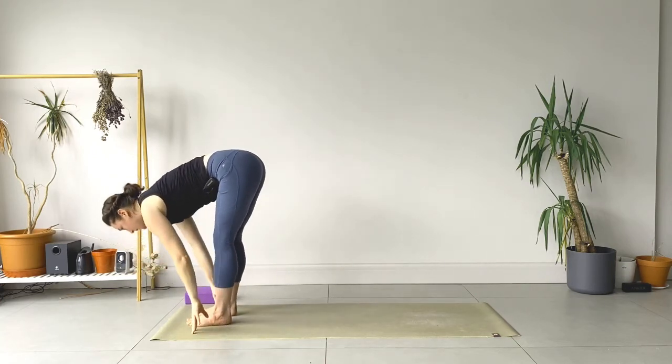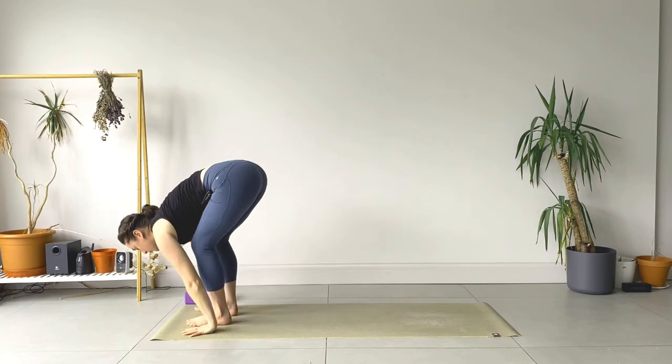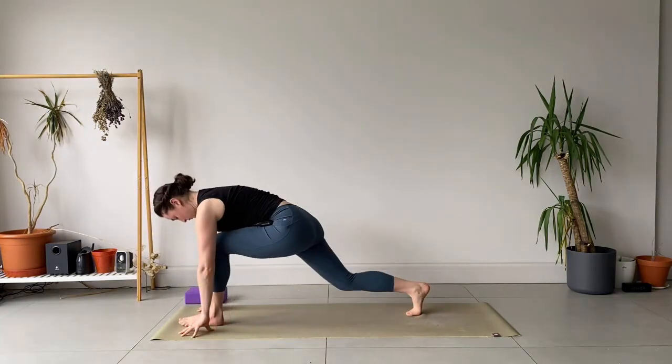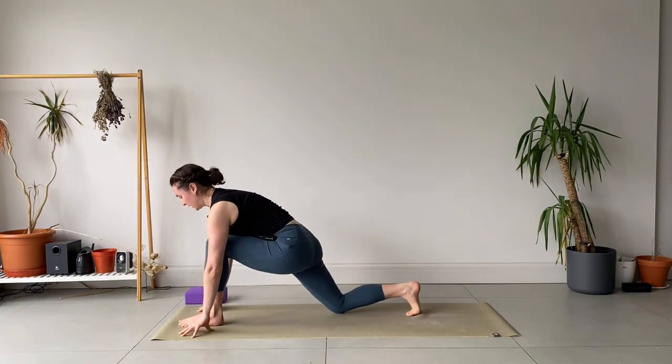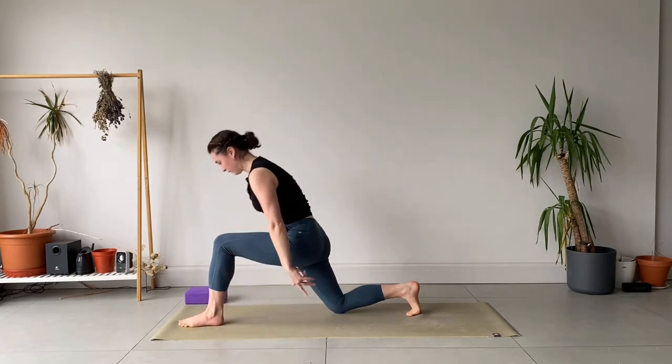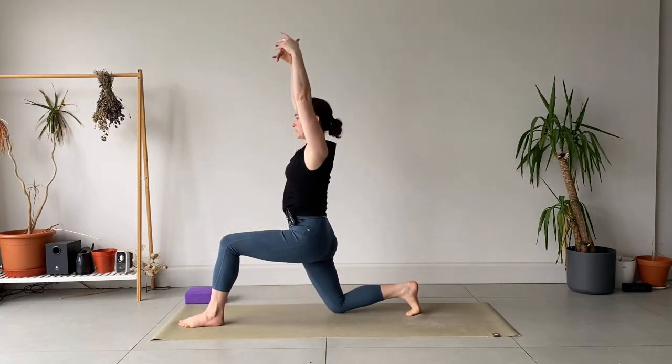Inhale, lift and lengthen forward. Hands come to the ground. Step the right foot back. Right knee lightly lands to the earth. Press down through the left foot to rise up, reaching through the arms.